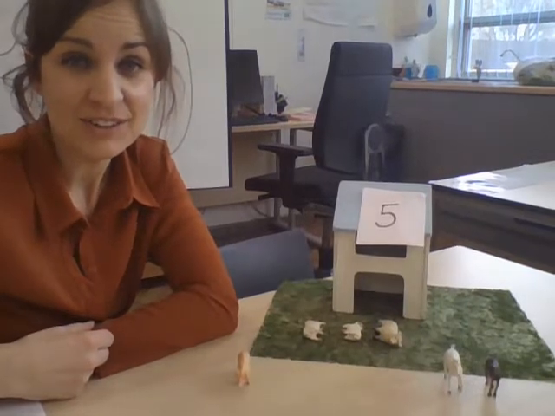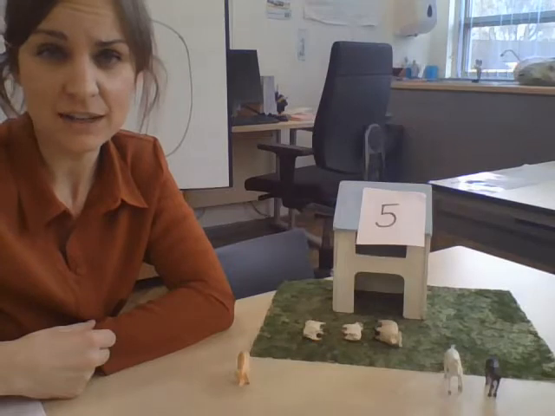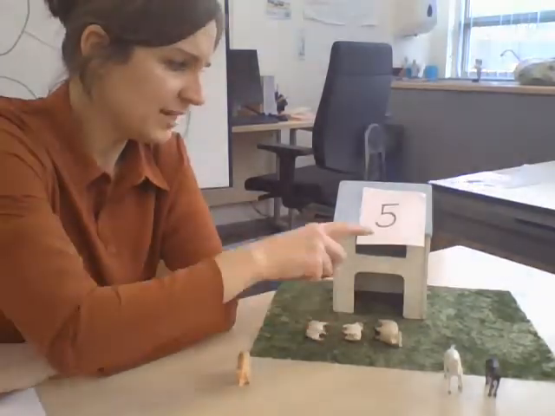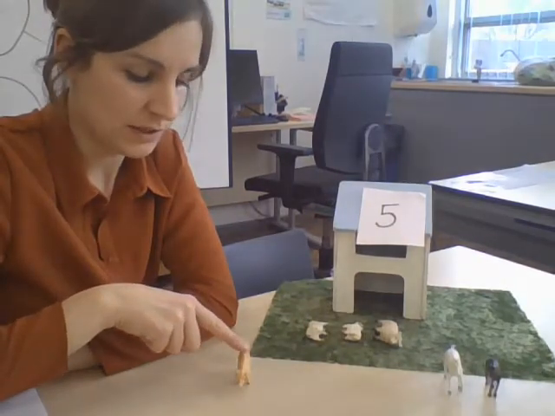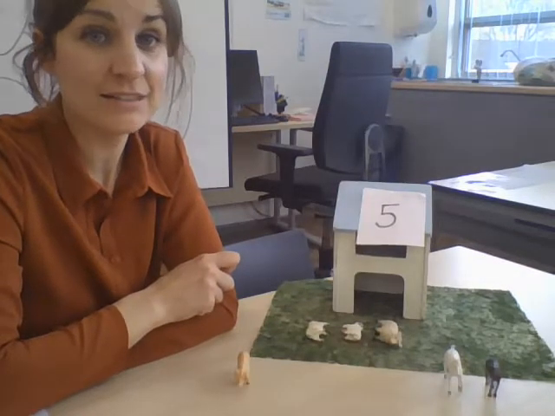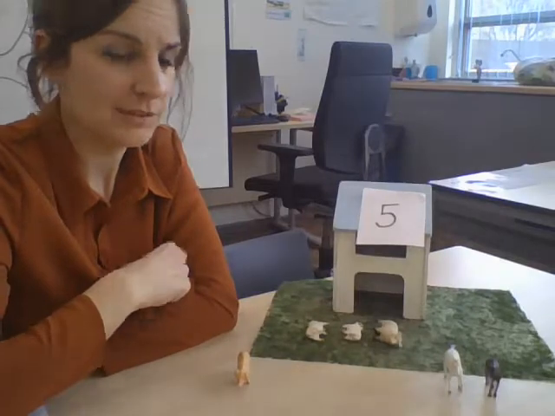Ah, reception, some marvellous maths talk going on at home. Well done, everybody. I'll tell you what I heard people say. I heard people say, well, if we need to make 5, it can't be the pig joining the sheep because that's only 1. And 1 more than 3 doesn't make 5, it makes 4. So they think it might be the horses. Let me just double check.